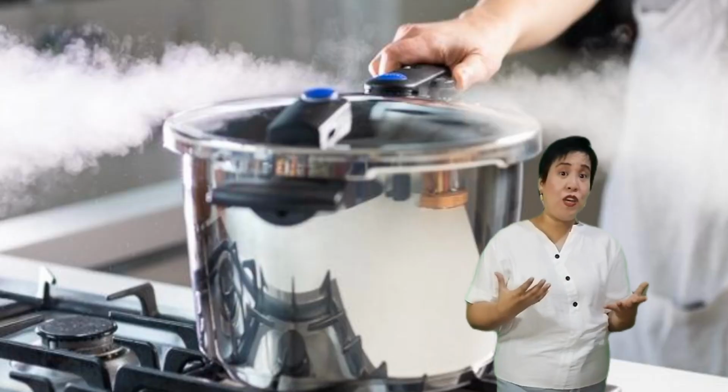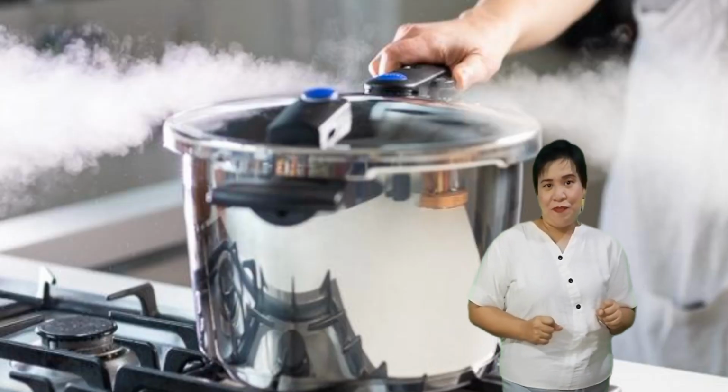Why? Because this part of the animal, being in the lowest part, is actually the most exercised part of the animal. That is why it is able to develop more connective tissues and they become tough. So most of the time, this would require moist heating or cooking, like boiling and stewing or pressure cooking, in order for it to be tender.